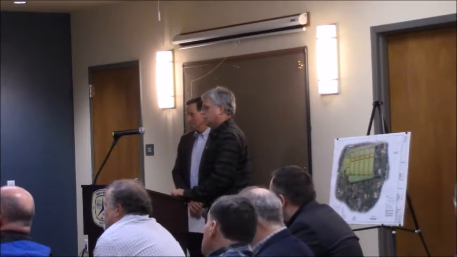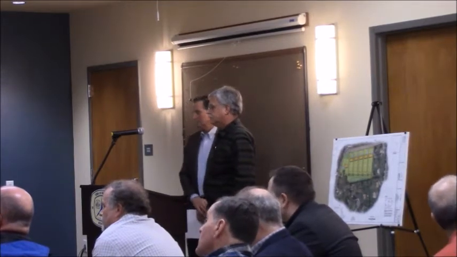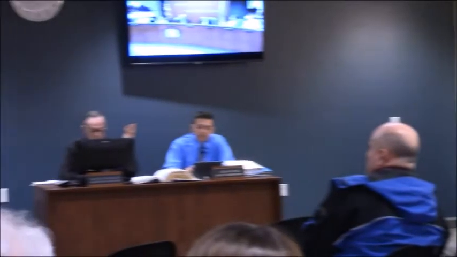So how many feet are between two houses? The minimum is 5 and 10, 15 feet between houses. We're going to have 16. On the next one, we'll have 8 and 8. When I consider the area, that's the whole problem with the cluster housing. The spacing between the houses on Shoemaker Road, there's nothing close to that.